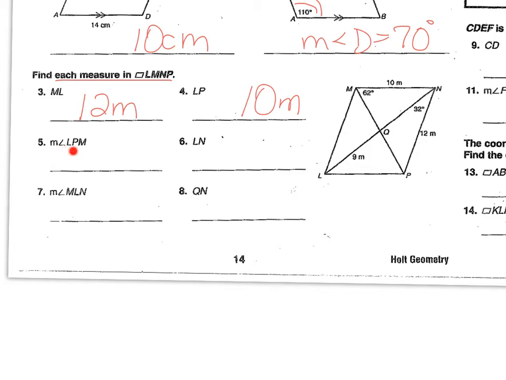Number 5, angle LPM. So wherever the P is where the angle is formed. LPM, so it's this angle here. Since this is a parallelogram, these two sides are parallel. And if I extend those two sides and I draw that segment MP, you can say that because they're alternate interior angles, then that angle must also be equal to 62 degrees because the sides are parallel.